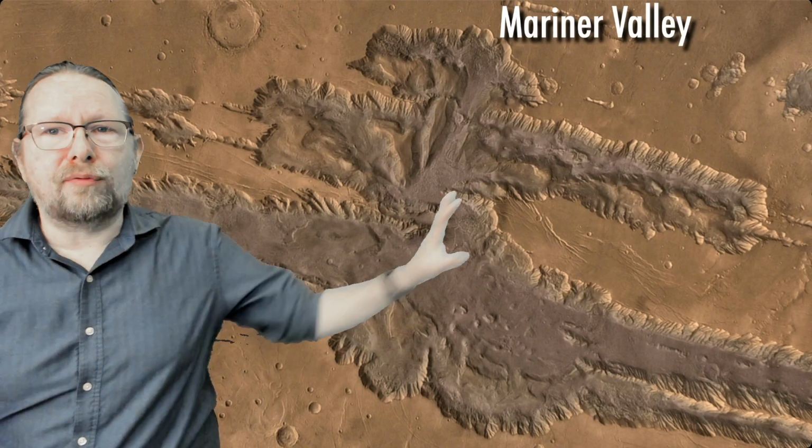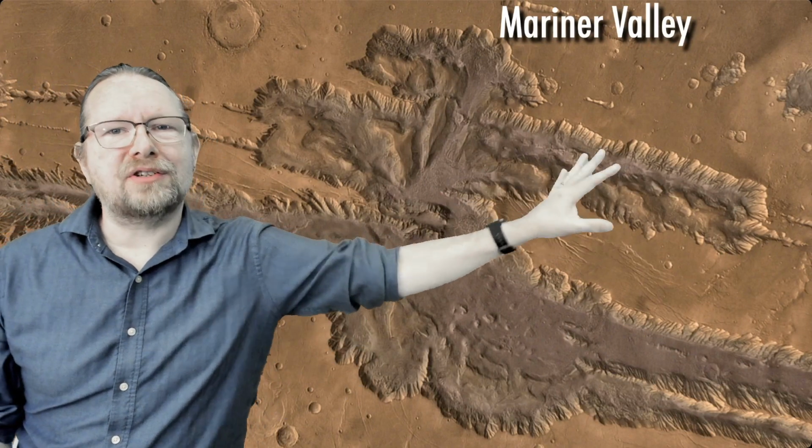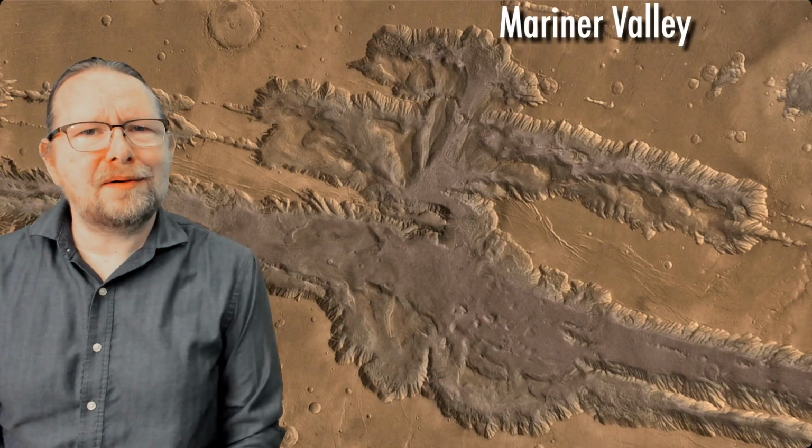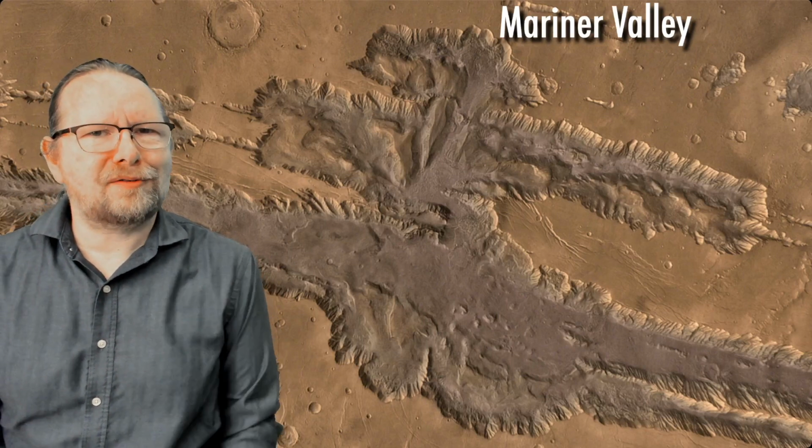The Grand Canyon would fit into one of its small side branches. It is much, much larger and steeper and deeper than the Grand Canyon. We've never landed near or in Mariner Valley or driven any of our rovers there.